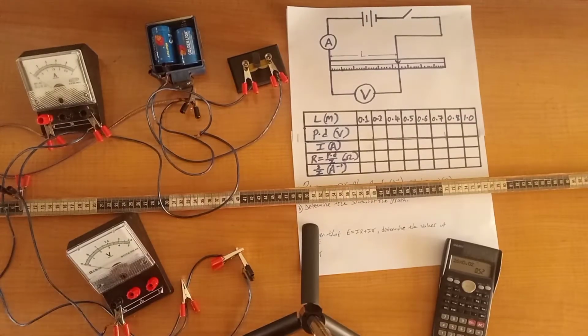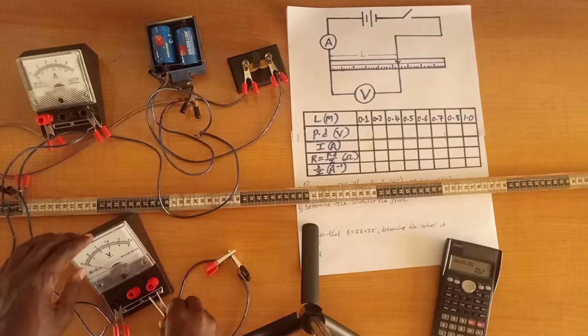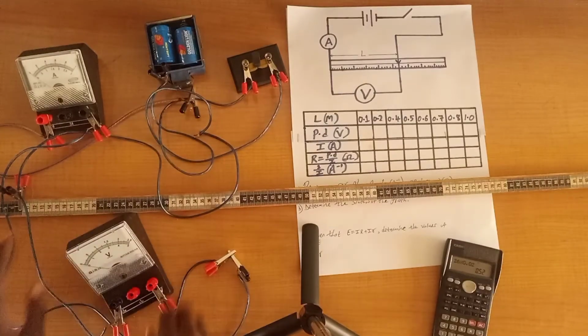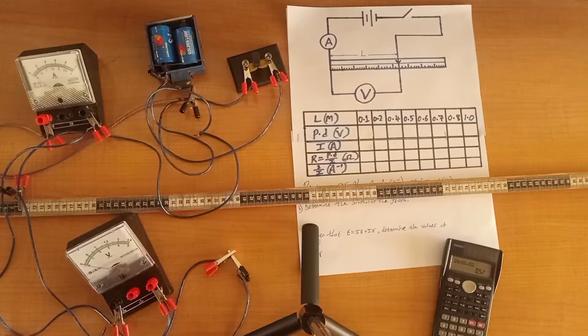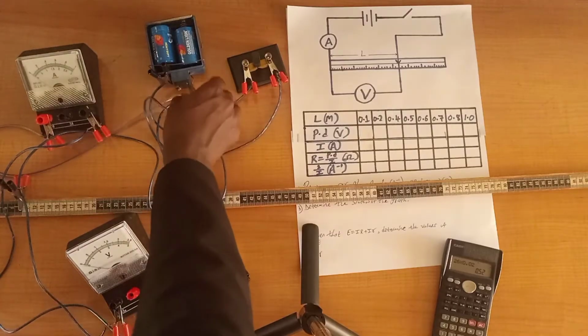So viewers, we are working with a scale of 0 to 1 for the ammeter, and for the voltmeter, we are working with a scale of 0 to 5 for the sake of the values you'll be getting. So maybe we can close the switch at a length of 0.1 and take the readings. So let's see.